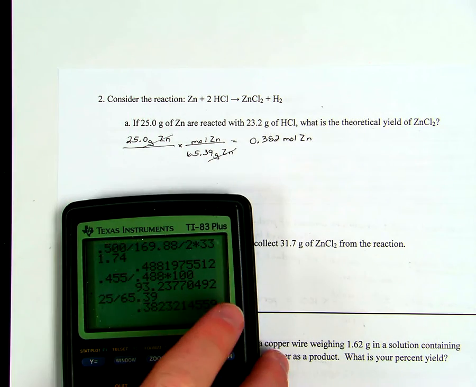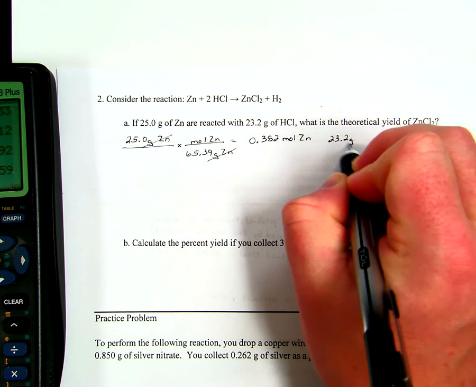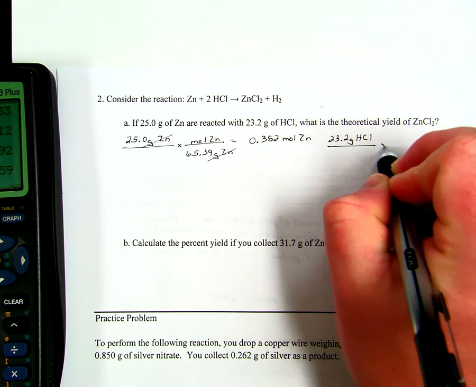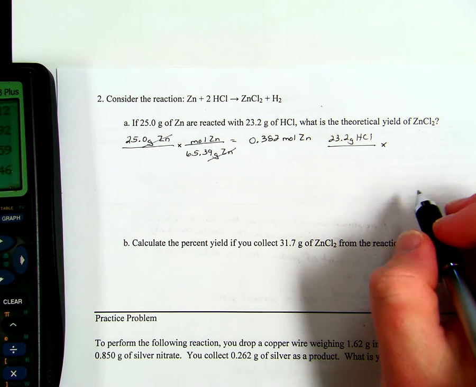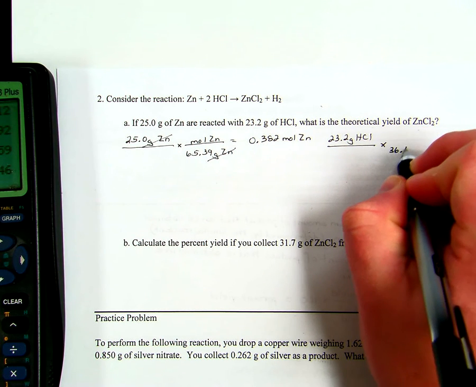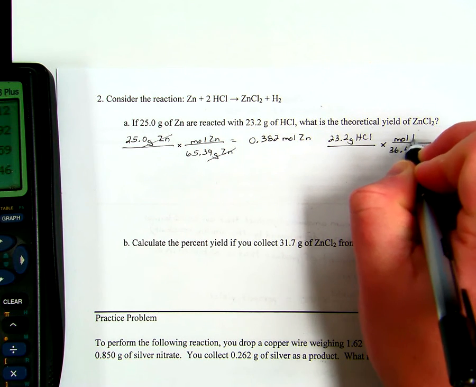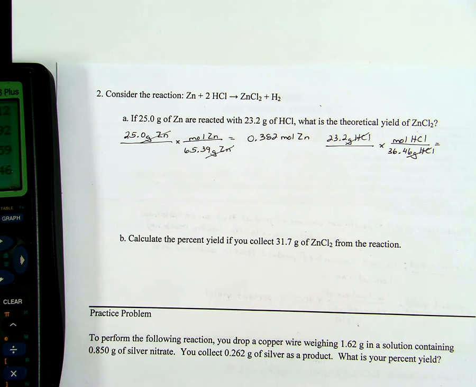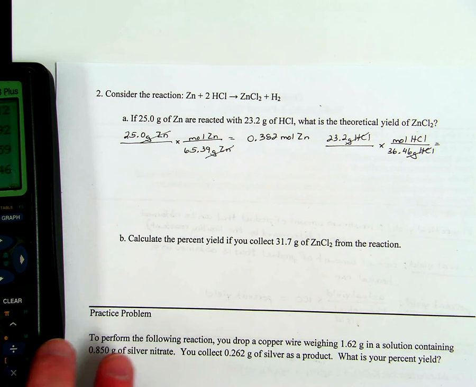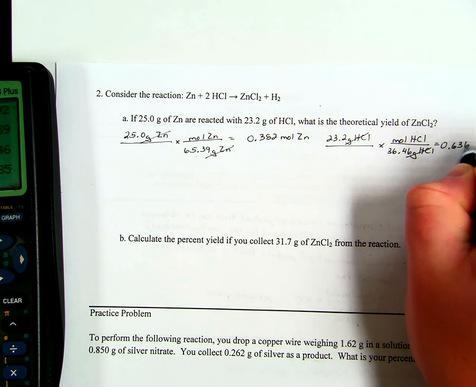We need to do the same thing for the hydrochloric acid. We have 23.2 grams of HCl, and we need the molar mass, which is 36.46 grams of HCl for every mole. HCl, grams cancel. And this gives us, let's see, we have 23.2 divided by 36.46. That is 0.636 moles of HCl.